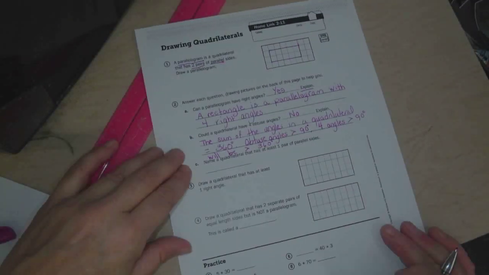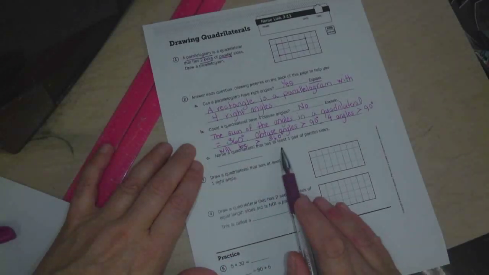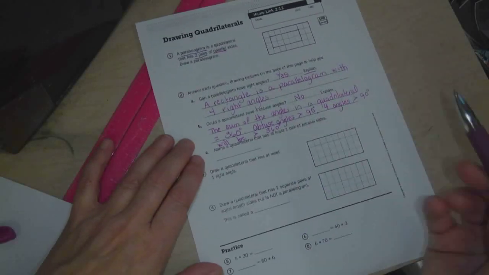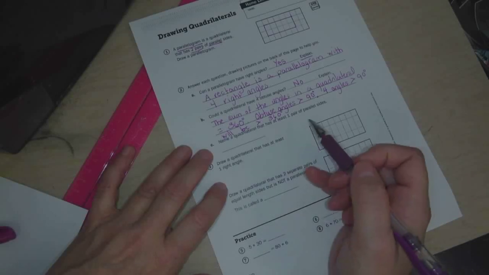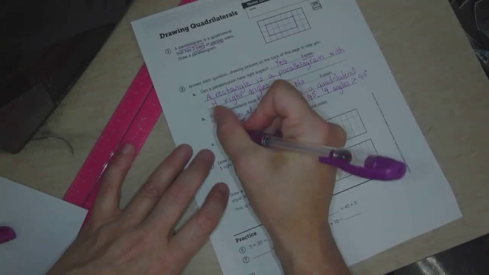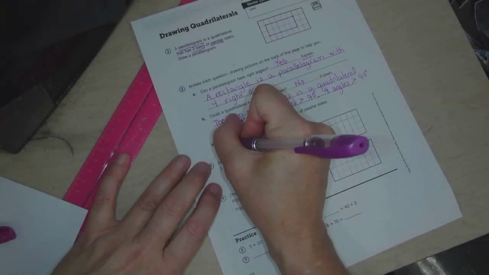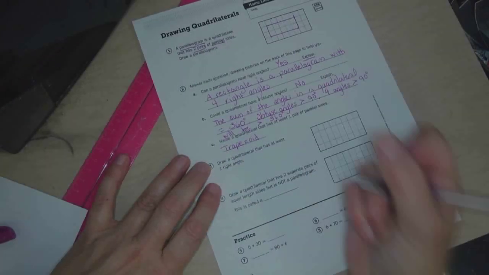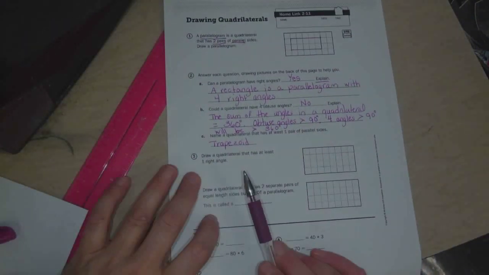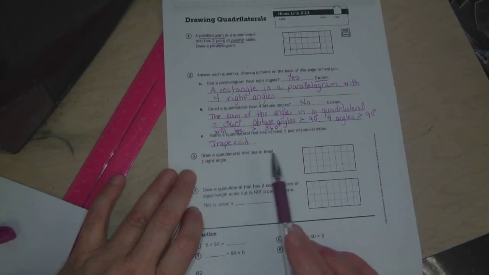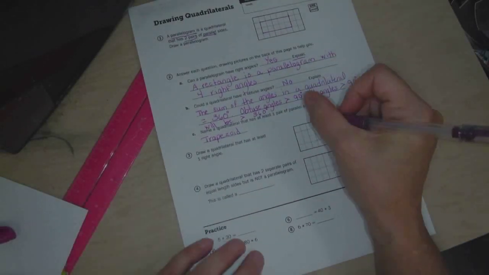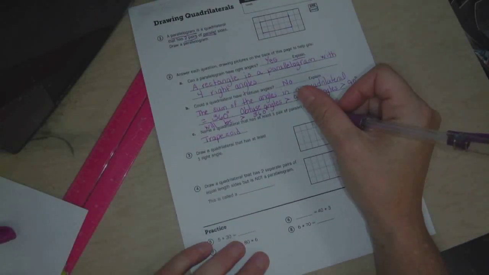Name a quadrilateral that has at least one pair of parallel sides. A quadrilateral that has one pair of parallel sides is called a trapezoid. Draw a quadrilateral that has at least one right angle.